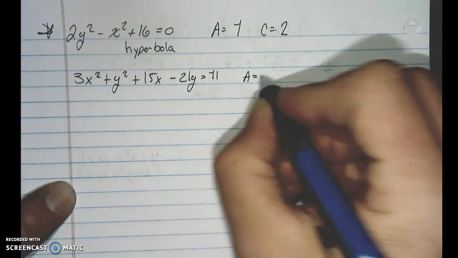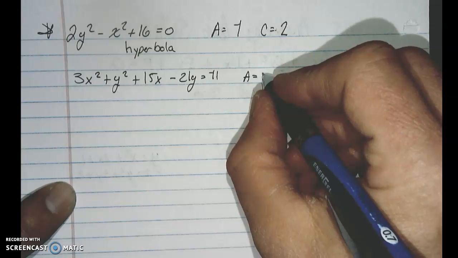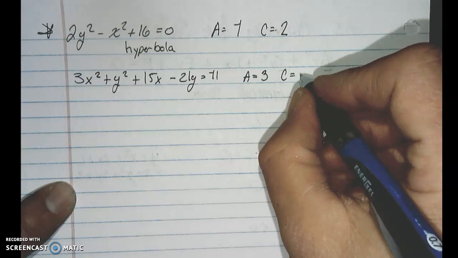So what is my A equal here? And my C equals?